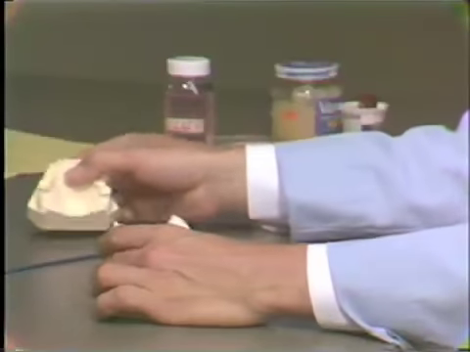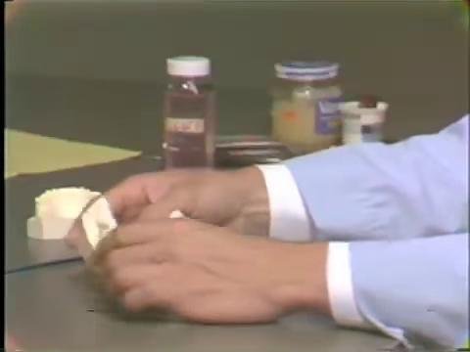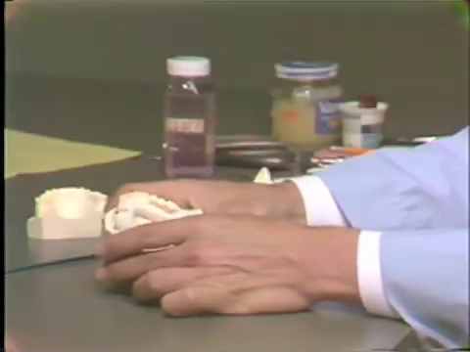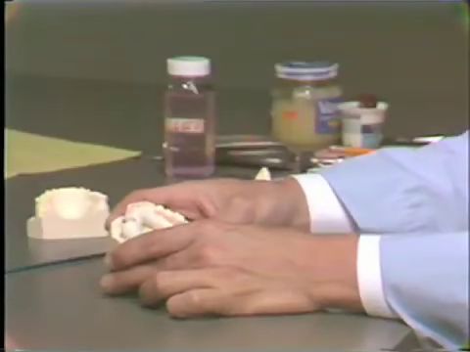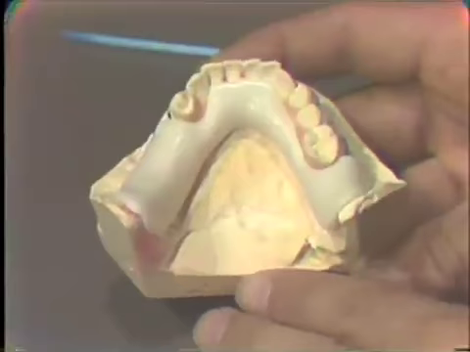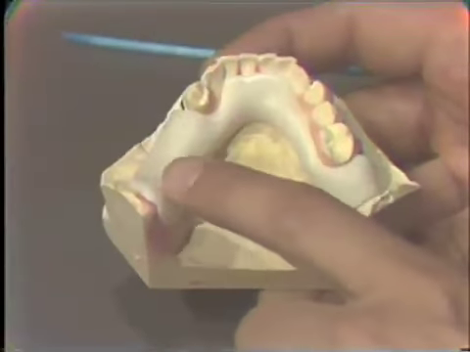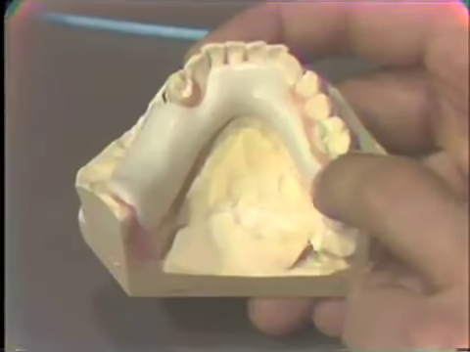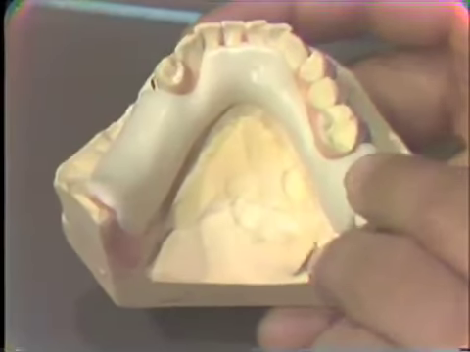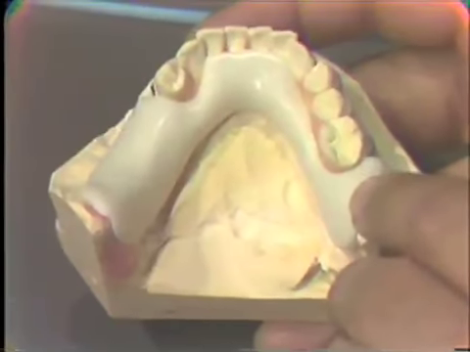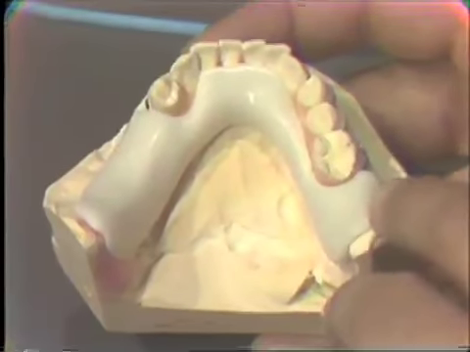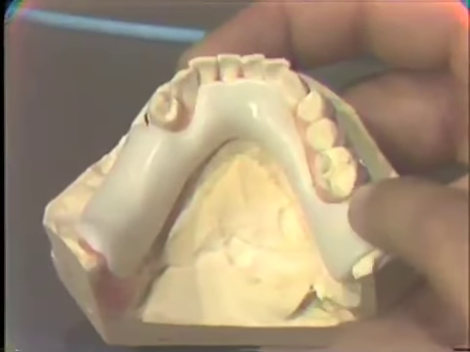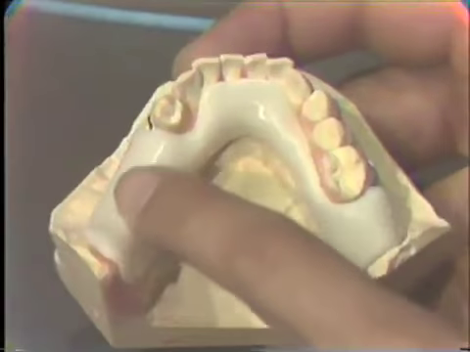Looking at the record base, there are certain criteria for it. As you can see, it rests mainly on soft tissue, or totally on soft tissue, except for the anterior area where I have it resting on the lingual surfaces of the mandibular anterior teeth. But other than that, it's resting on the edentulous ridges.